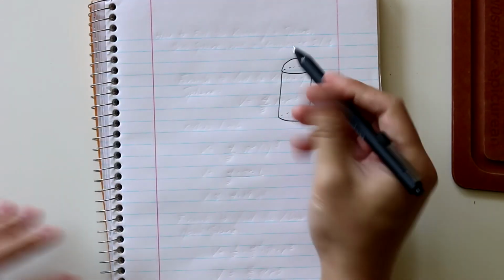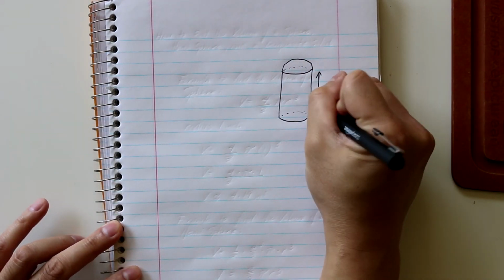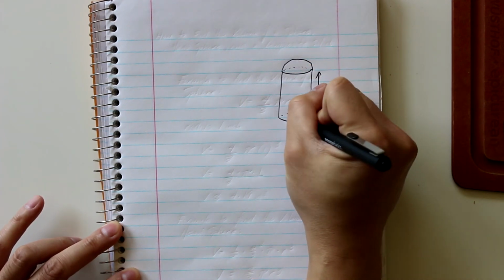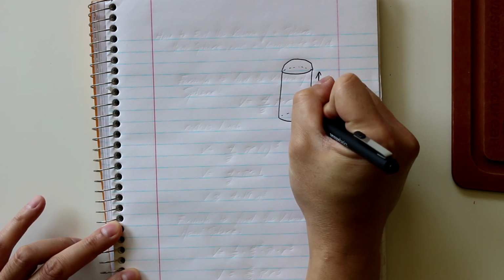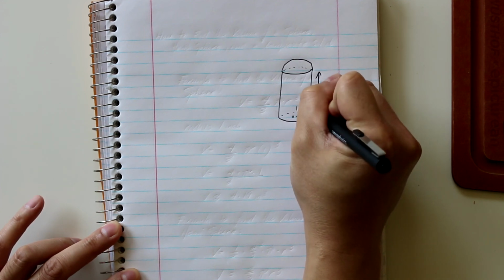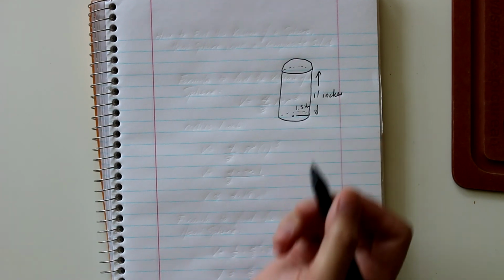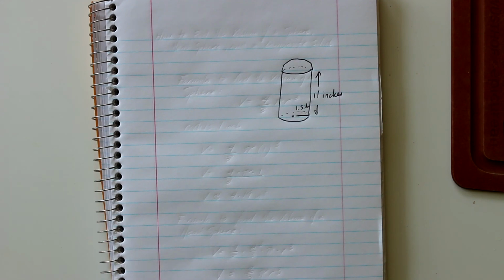So from here to here is 11 inches. And the radius, right, I already told you was 1.5 inches. So let's go ahead and use that information to help us find the formula for this composite solid.